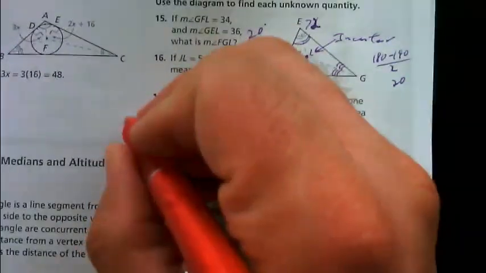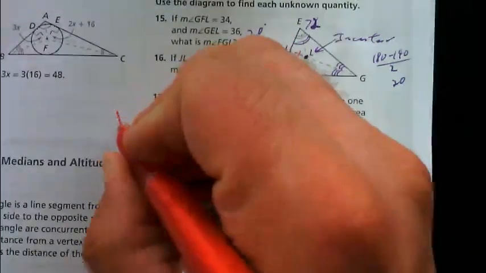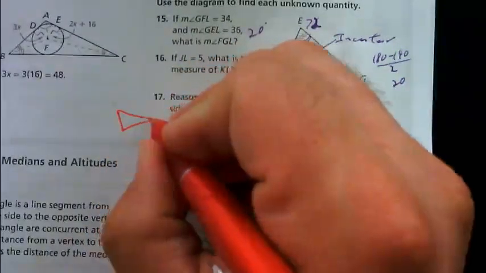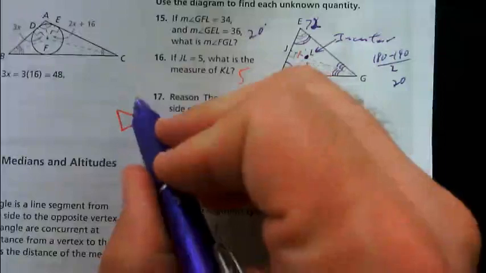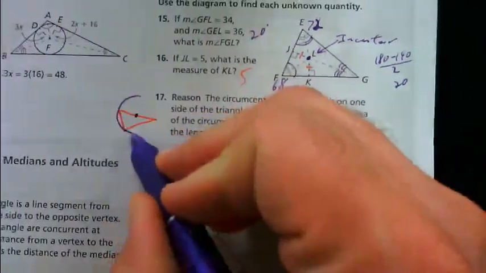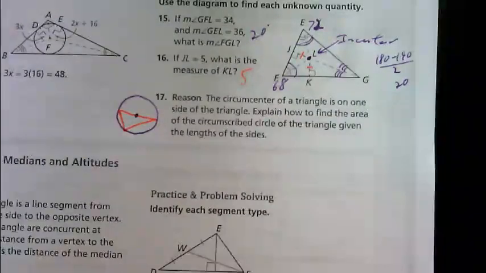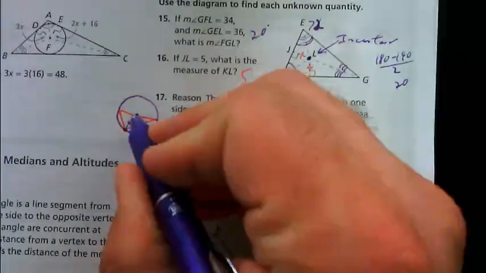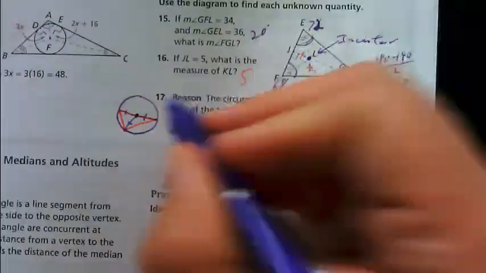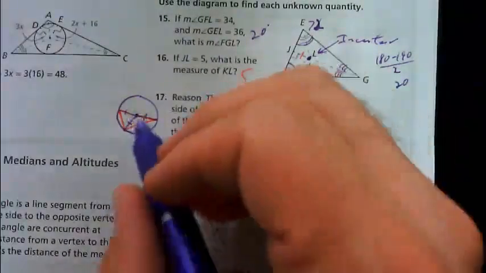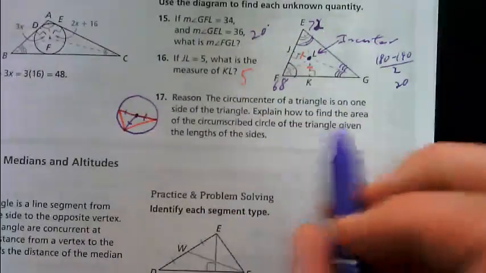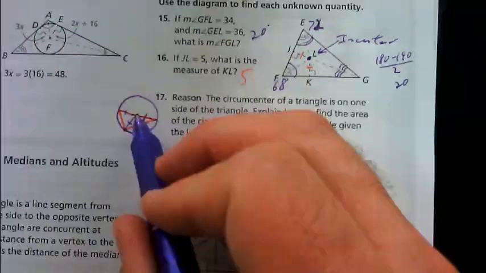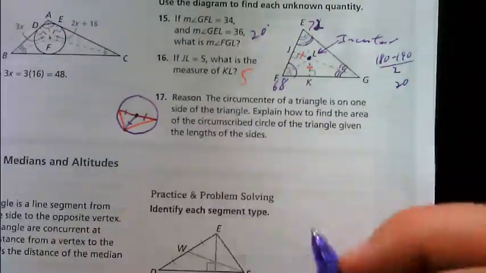So let's draw a picture to help explain that. Now I'm not drawing the entire thing, but let's say that this is a circumcenter, and I drew a circle. That is our circumscribed circle. The distance to all the vertices is the same. Therefore, these would act as our radii. So when you find the area of a circle, you'd have to use the distance from the circumcenter to one of the vertices as a radius.